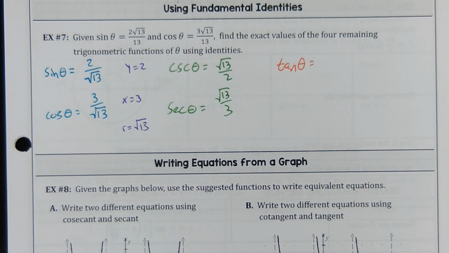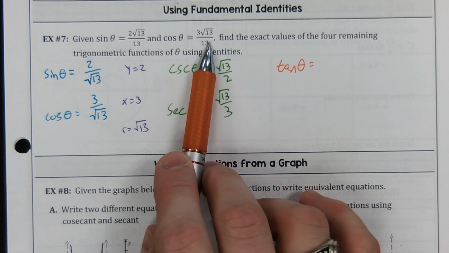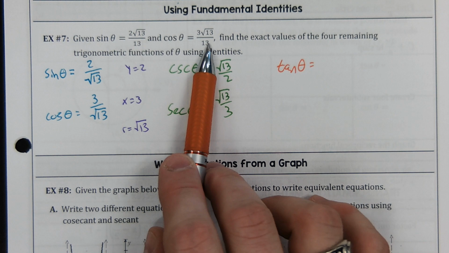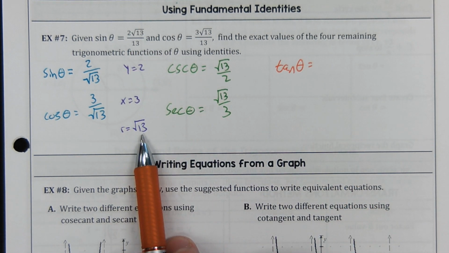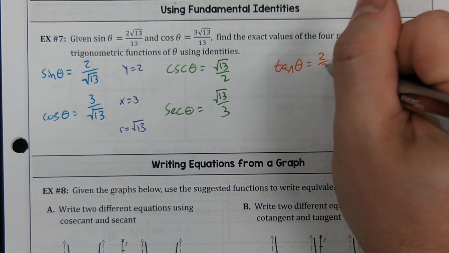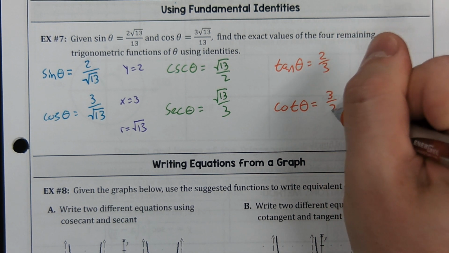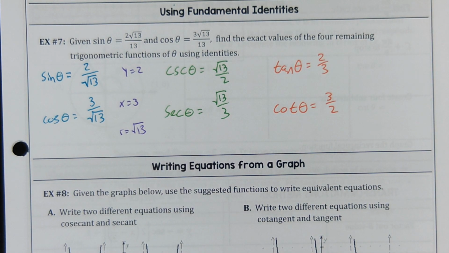Tangent theta. I was intended to do this over this so that you can see everything cancel out, but I would rather do it this way. I think this is more efficient. Tangent is y over x. Looks like 2/3 to me. Therefore, cotangent theta is 3/2. I just feel like that's more efficient.